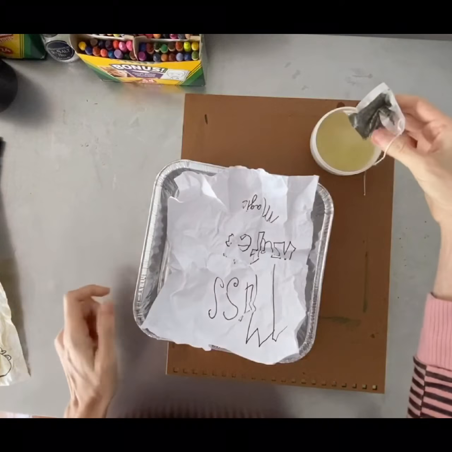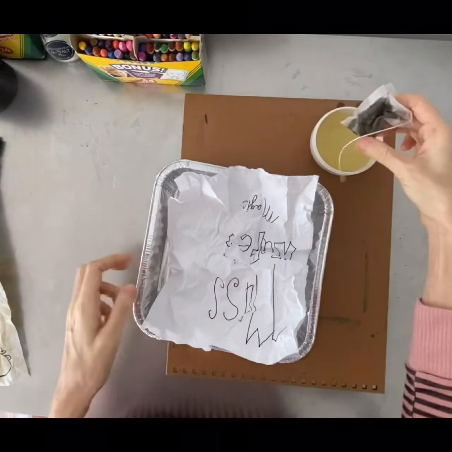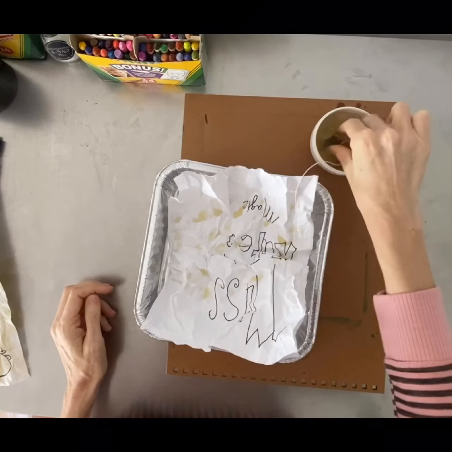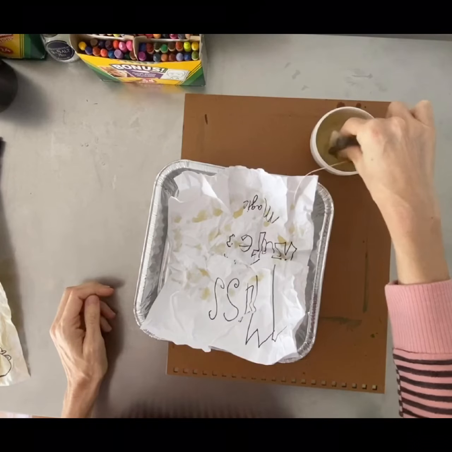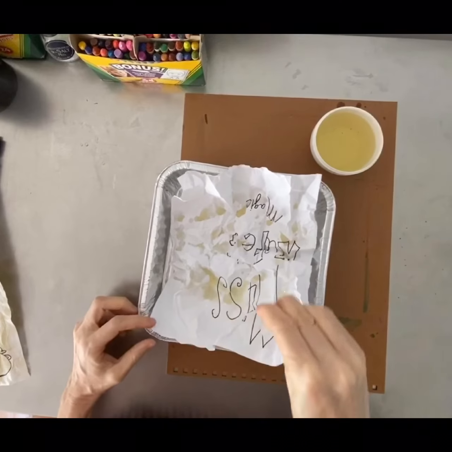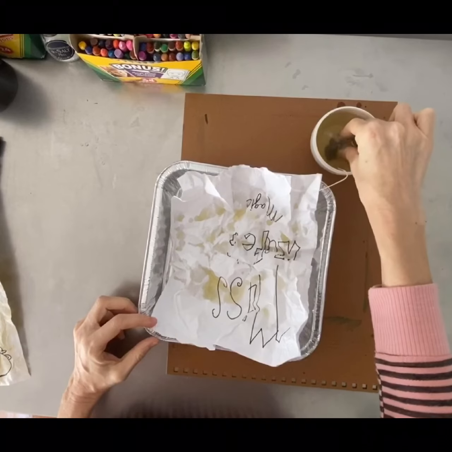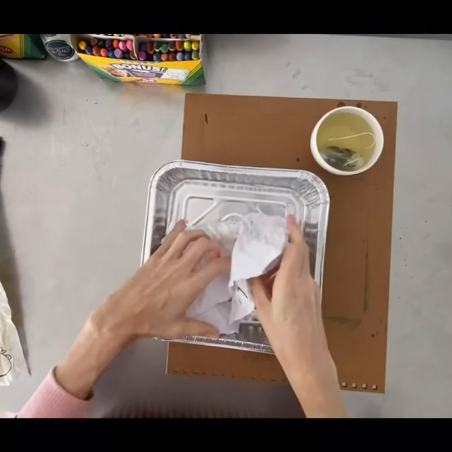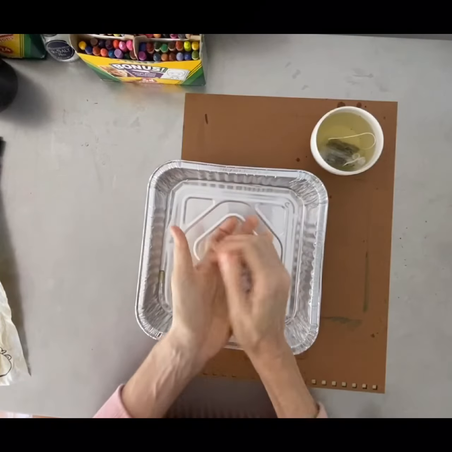By this point, your bag of tea or coffee grounds are probably good. You're gonna squirt it on there. You have to drip it up again. And you're gonna squirt it on. And then I crumple it up and I get it all mushed up inside there.